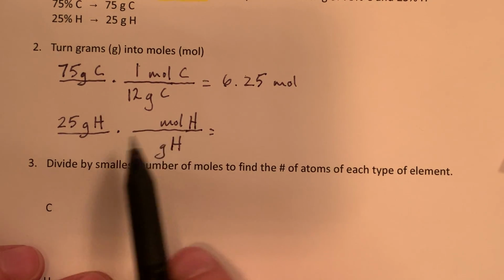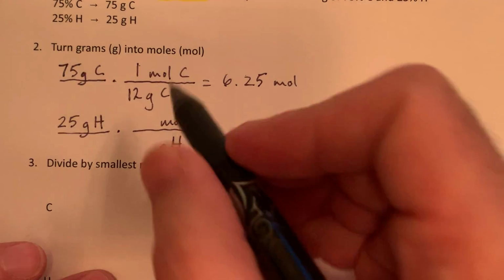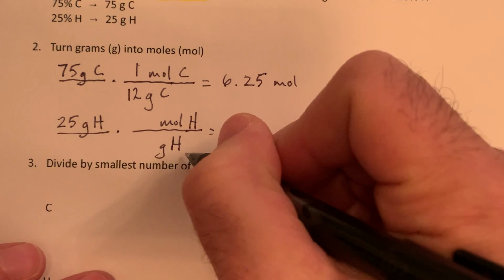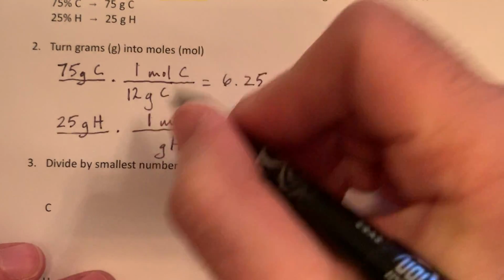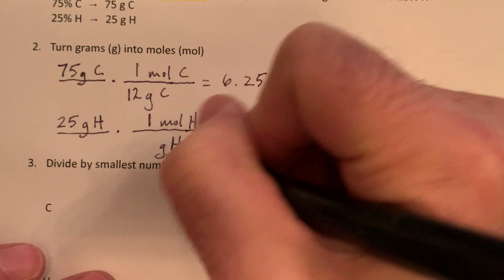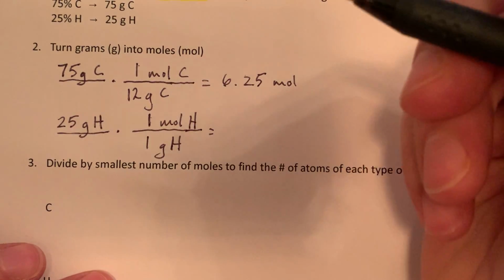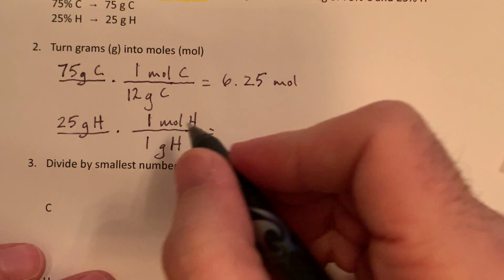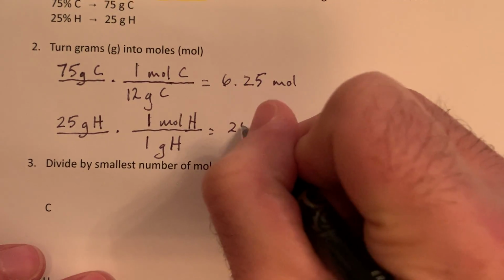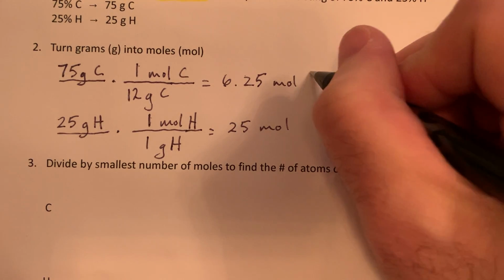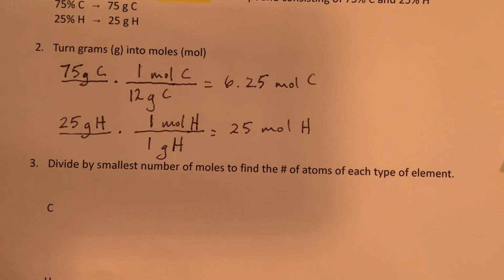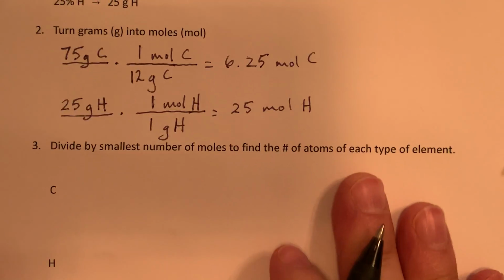This is not Hofbrinkel stuff, okay? So it's just hydrogen, single one. So you look up on the periodic table, you find that it's 1 mole in front of it. You find that on the periodic table it tells you 1 gram of hydrogen, okay, 1.0. So this just comes out to be 25 moles. Okay. All right. Next step.